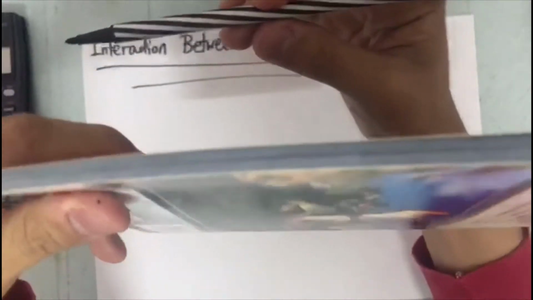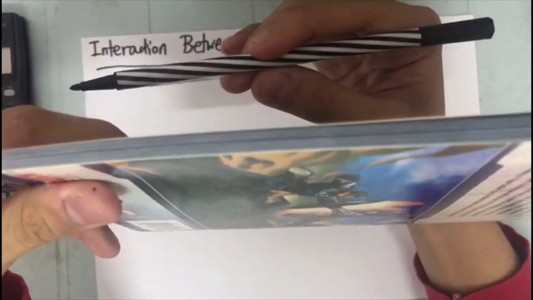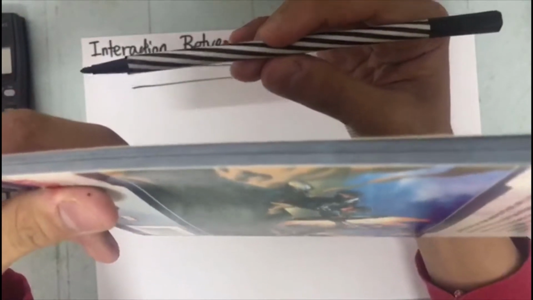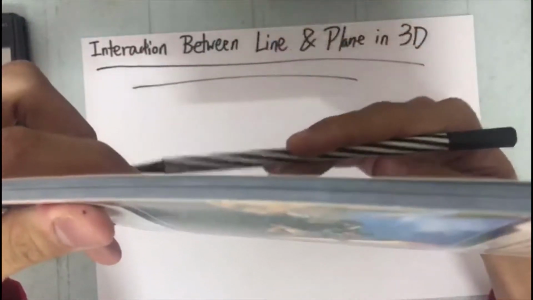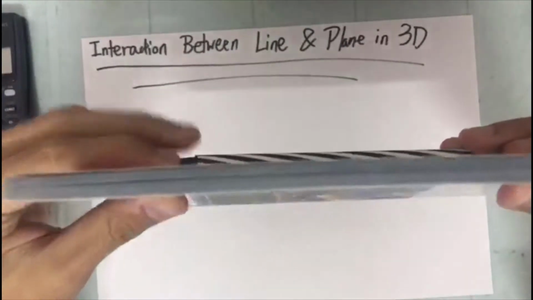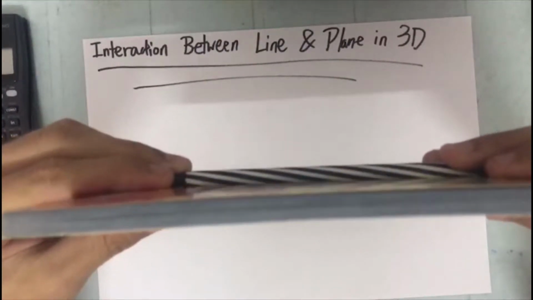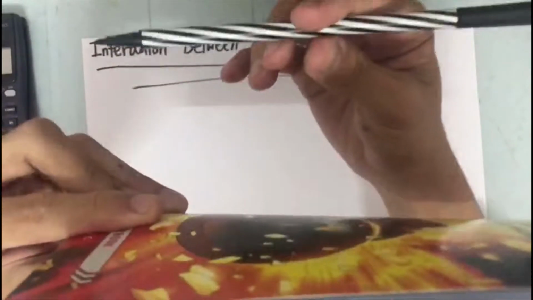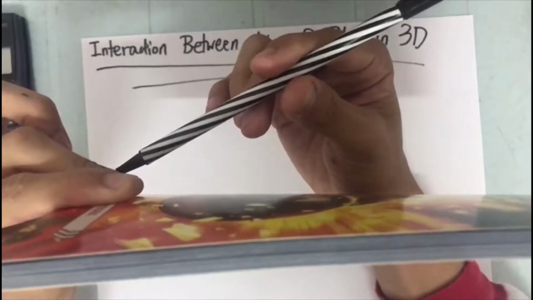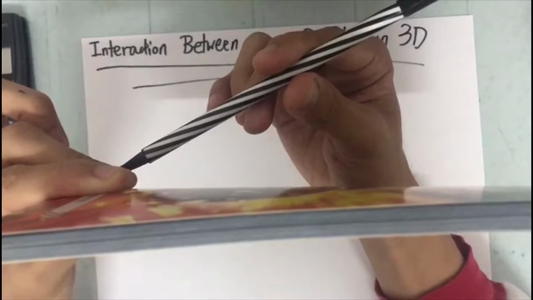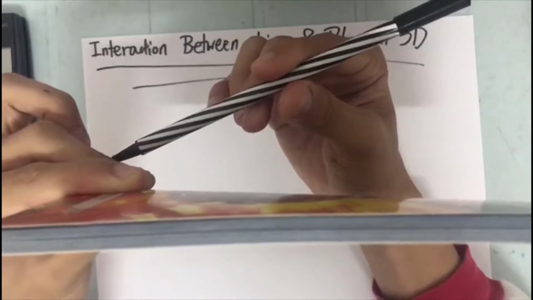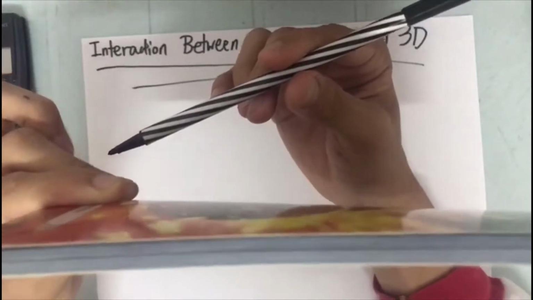They can either be parallel to each other, parallel and distinct essentially, that means they don't share any point, or they can be parallel and coincident, which means the line lies on the plane, or they can be not parallel but intersecting each other. Because if a line is not parallel, it must intersect with a plane. There is no other way.